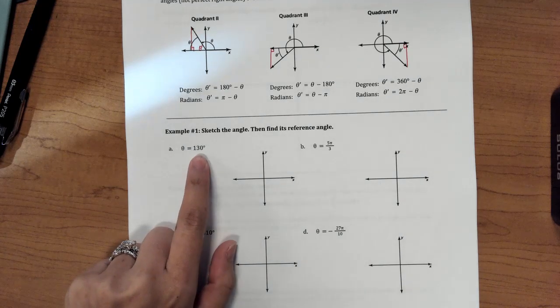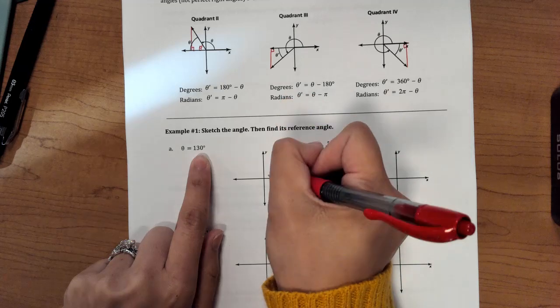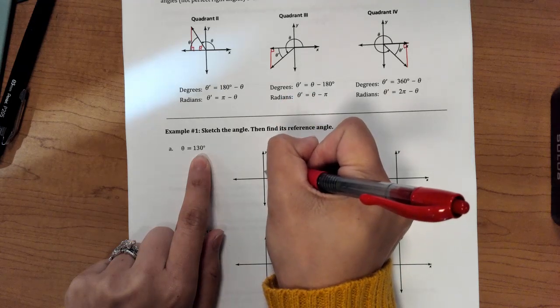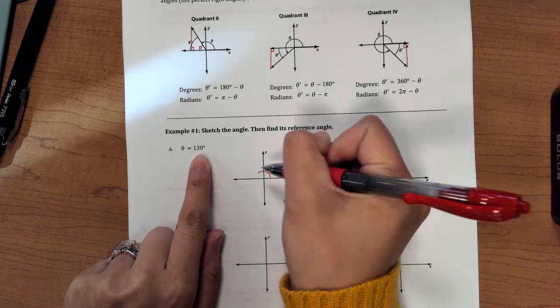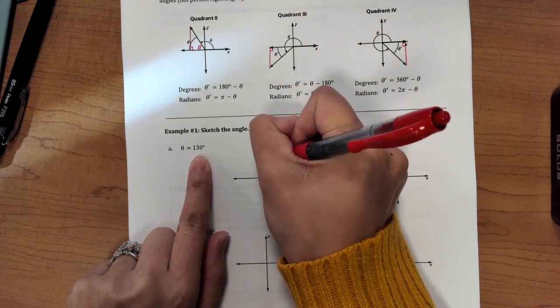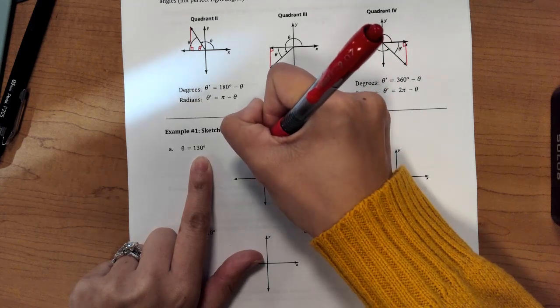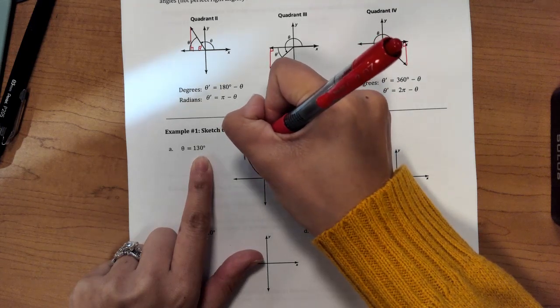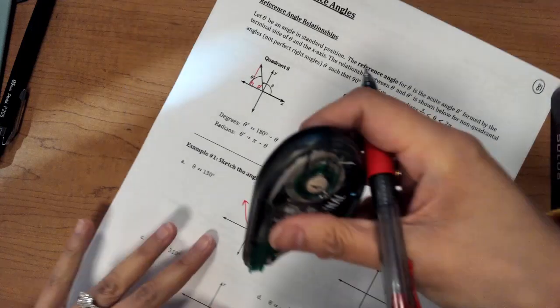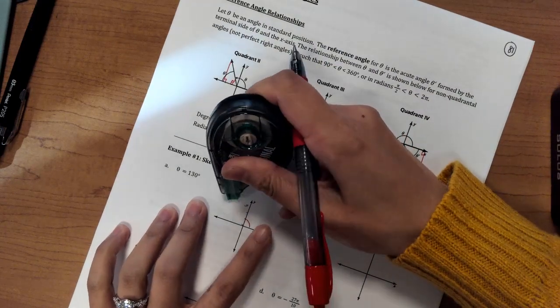So let's take a moment and sketch 130 degrees, which we know is going to go past 90, by 40 degrees. Oops, that's horrible. Let's try that one more time.